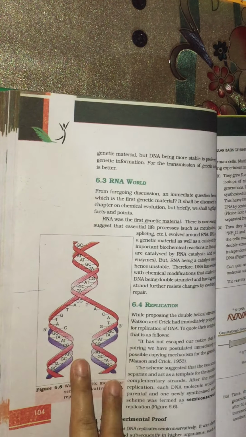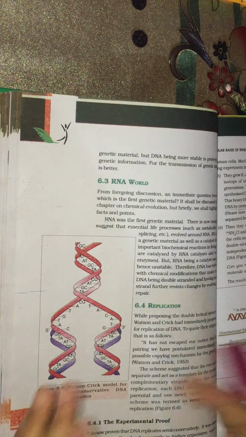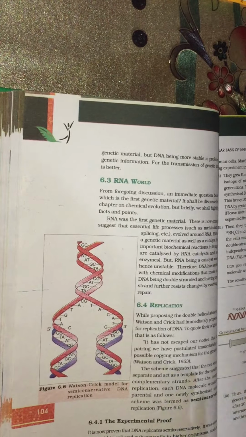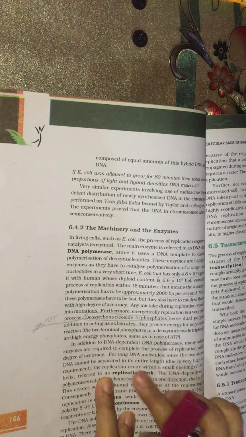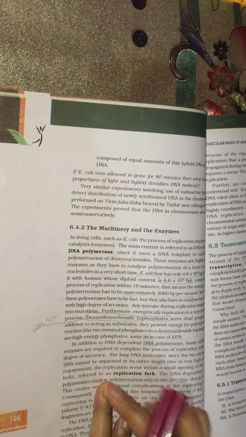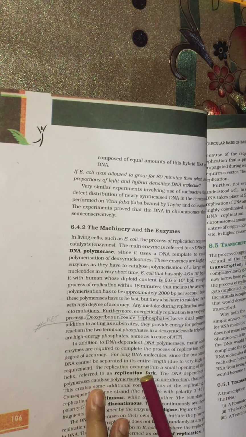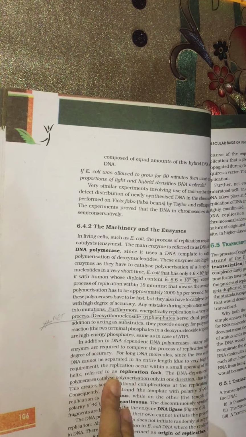For long DNA molecules, since the two strands of DNA cannot be separated in their entire length, I've already told you, the DNA is very lengthy, very long. So at one single go, we cannot unwind this helically coiled structure. So here it is saying, for a long DNA molecule, since the two strands cannot be separated in their entire length at a time, the replication occurs within a small opening of the DNA helix referred to as the replication fork.